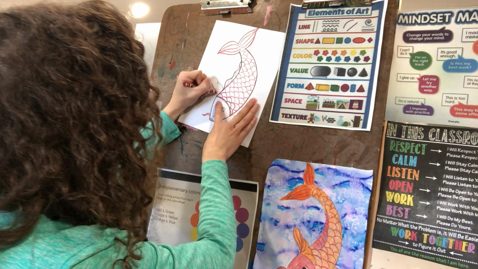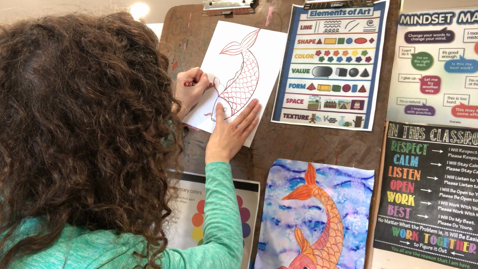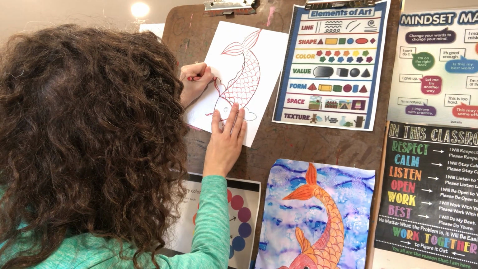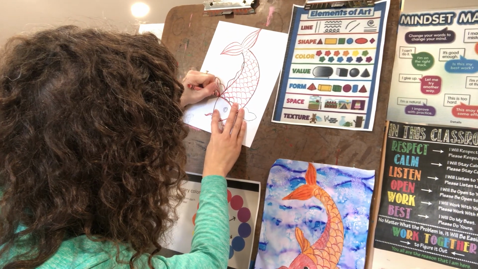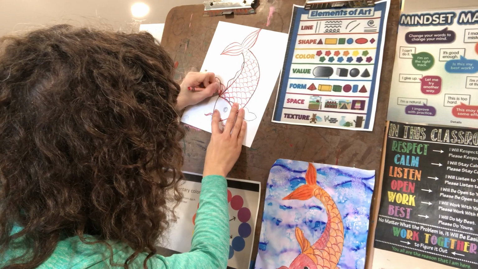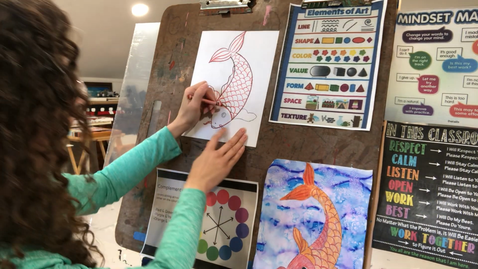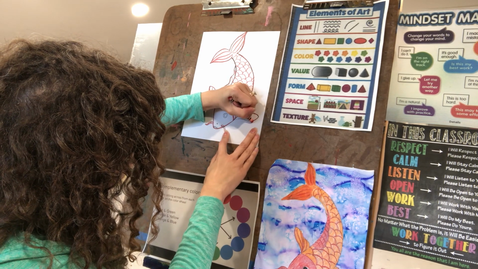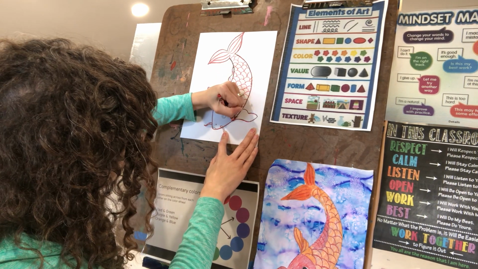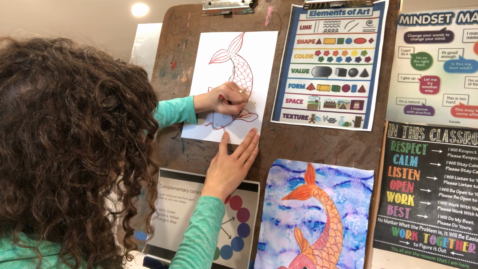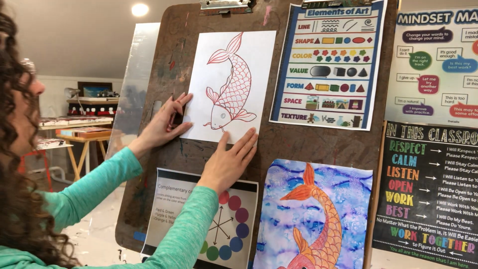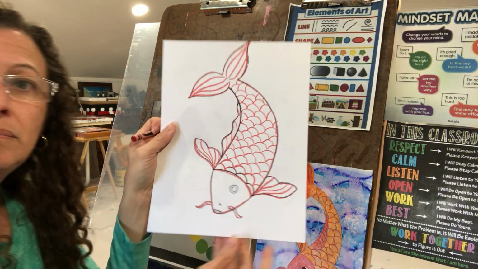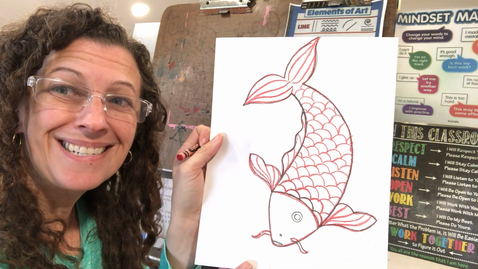Okay, and now I'm going to trace my fins here, and I'm going to add some curved lines inside of this space. And I'm going to trace this one now. Okay. All right. Now, I pretty much filled up and traced my whole fish, right?